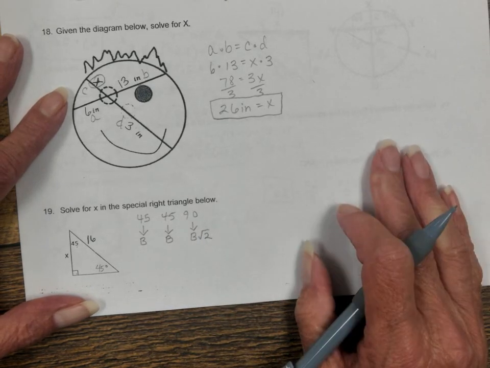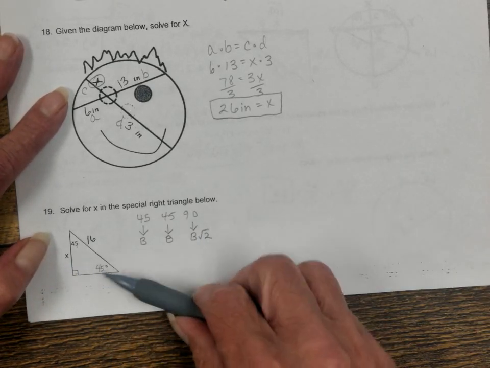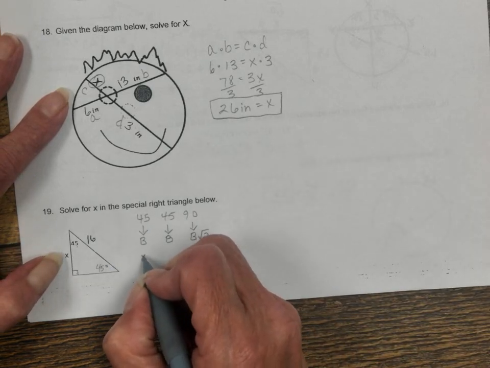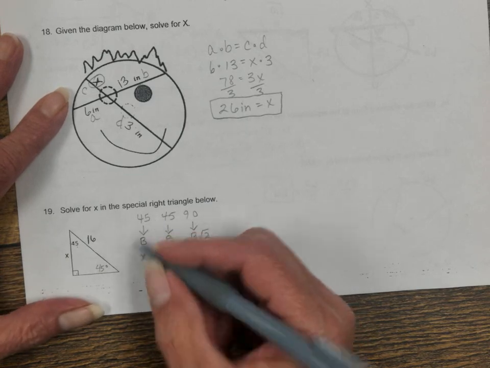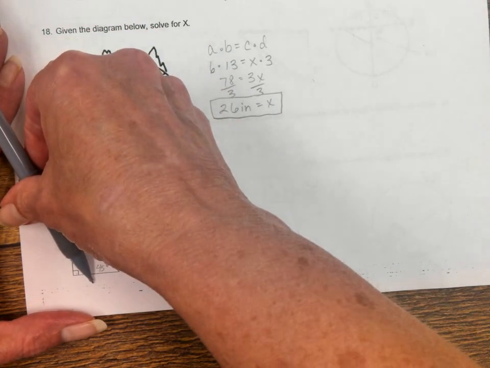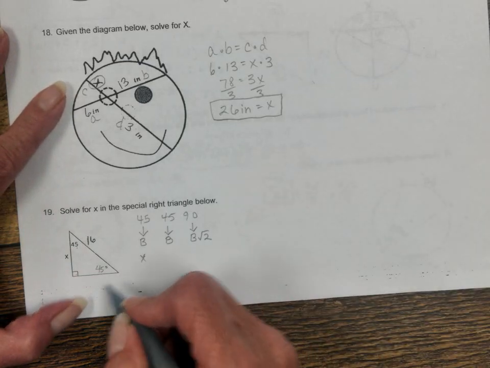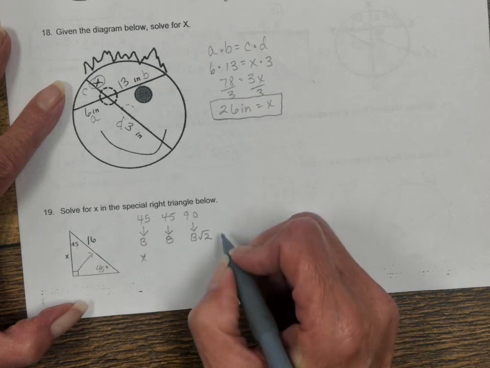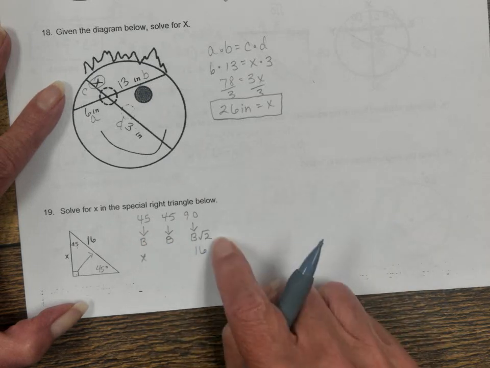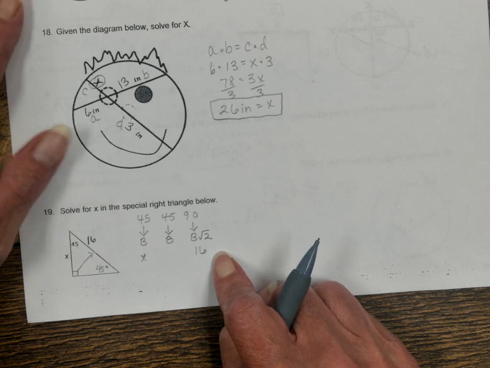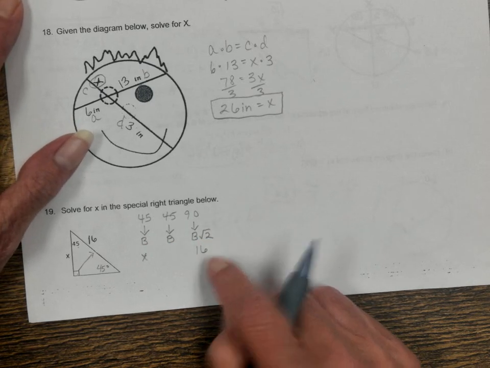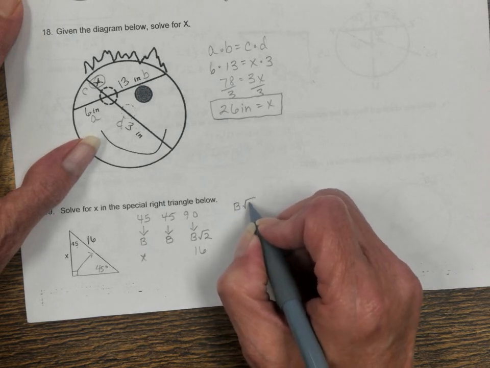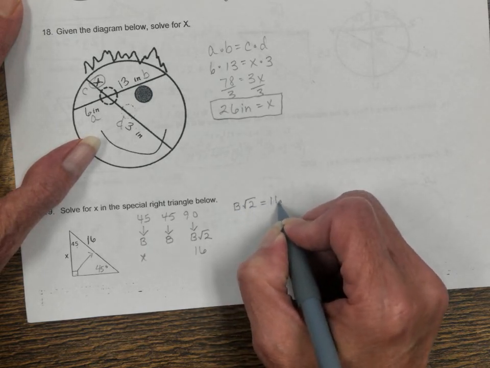So let's see what we've got. Excuse me. 45 degrees across is currently an x. Write that down. I need to solve for that. Across from this 45-degree angle, I got nothing. All right, leaving it blank. Across from my 90-degree angle is 16, and that causes me that square root of 2 problem. Something times the square root of 2 equals 16.